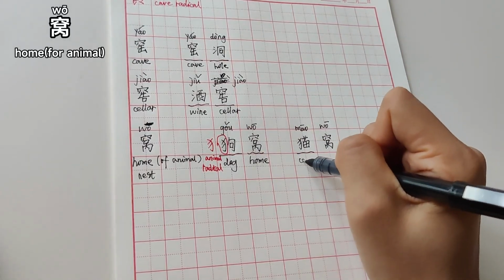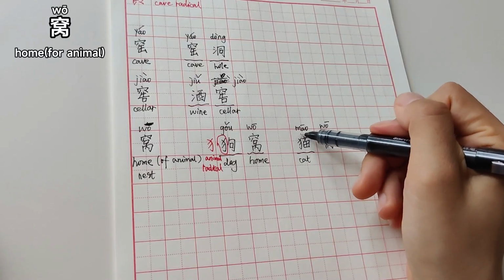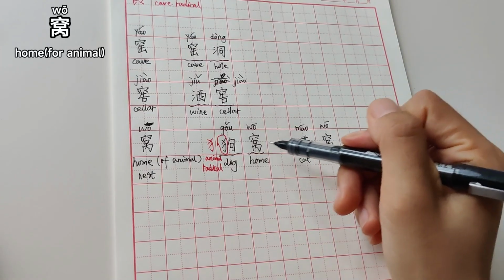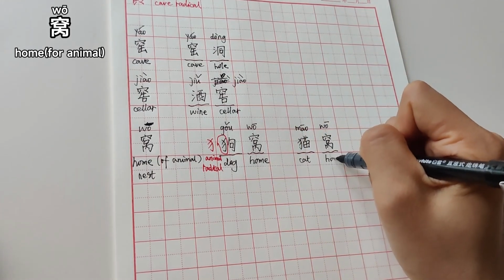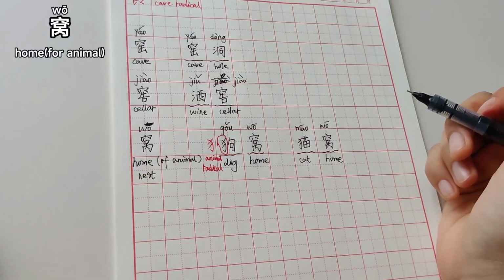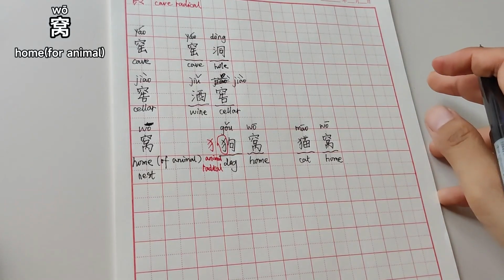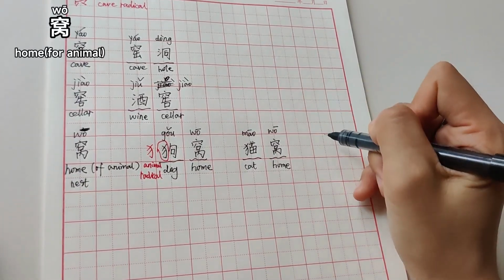So mao is the cat. As you can see on the left side of it, it also shares the animal radical. Wo is the home. So mao wo is the cat home. And more example, same logic.